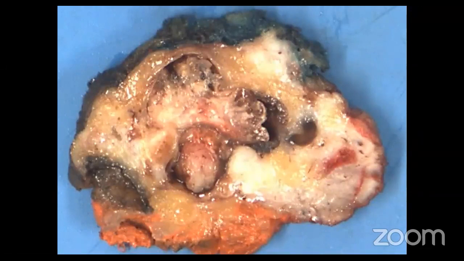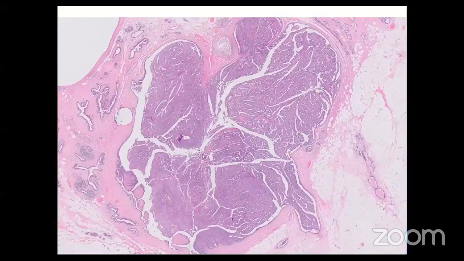This is the gross appearance of an excised specimen of an intraductal papilloma, in which the lesion projects into a cystically dilated duct with its base attached to the wall over here, and you can observe some slightly fronded architecture with a solid grey-white appearance.